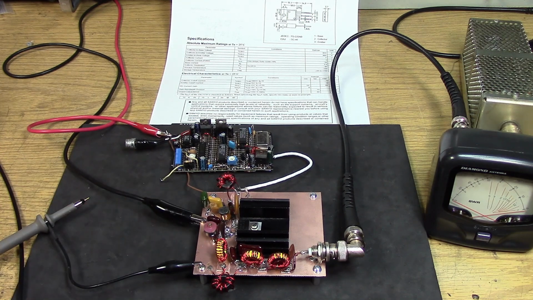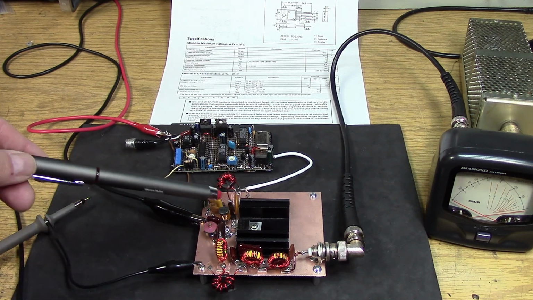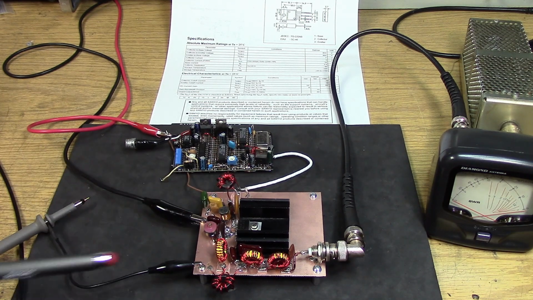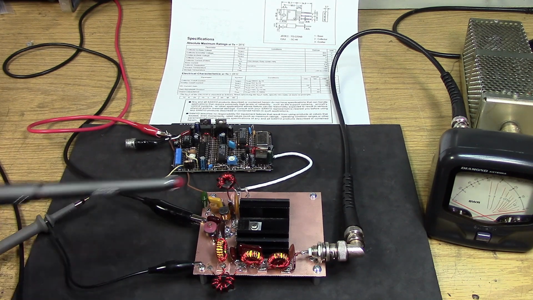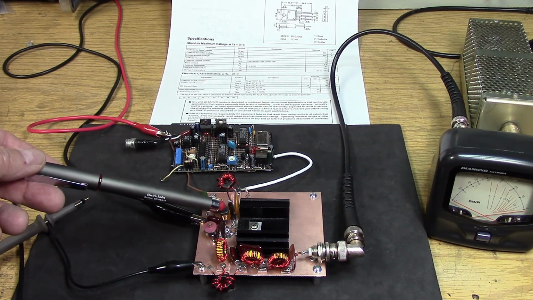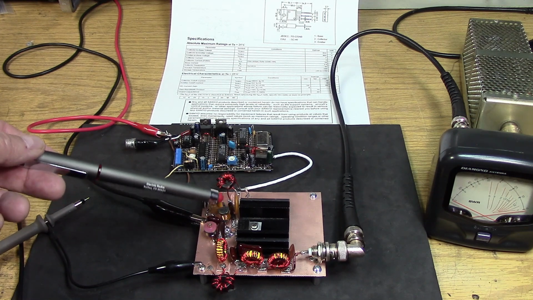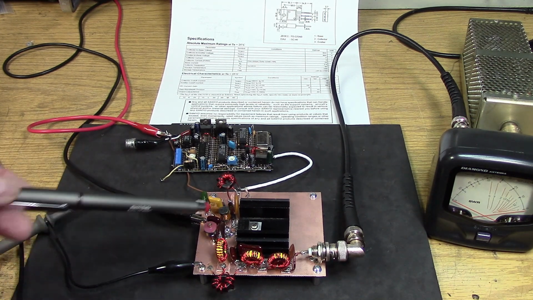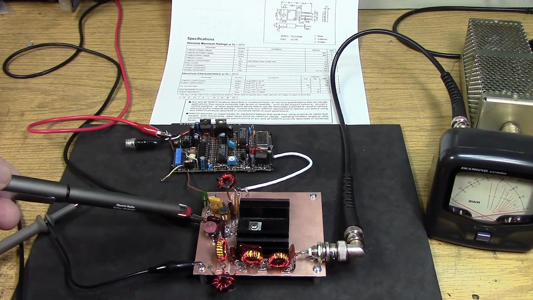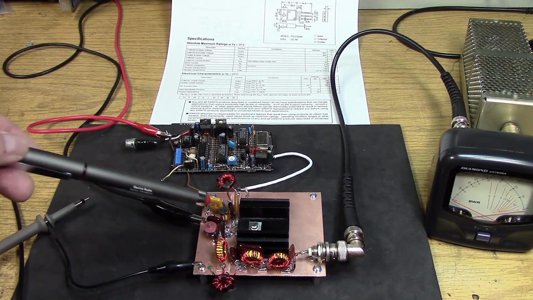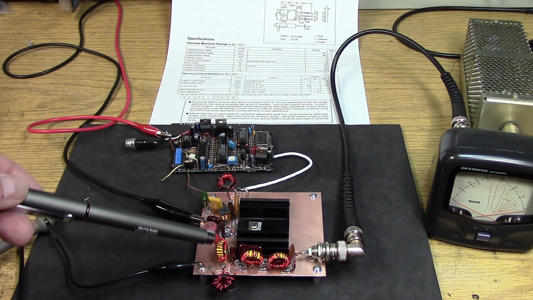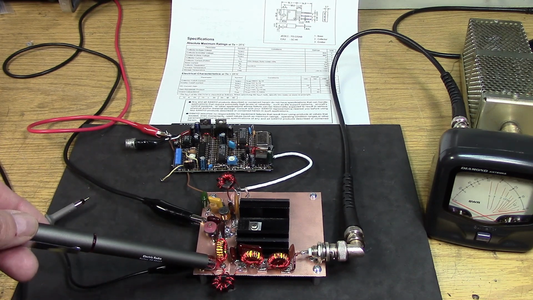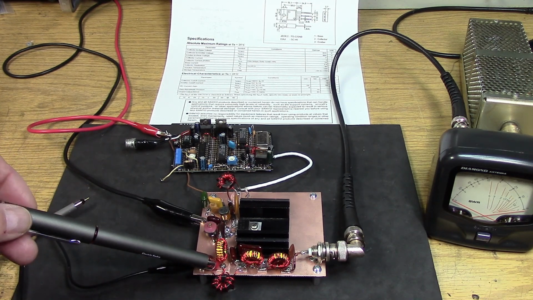I haven't got much going on the base. I just have a 220 ohm resistor and a ferrite bead to ground. I have a 1 millihenry choke, and it's not even a very good choke. It's just one of those little pot cores. Then I have the Class E network, which is a shunt C, series L. So at this point, I have a fairly low impedance.